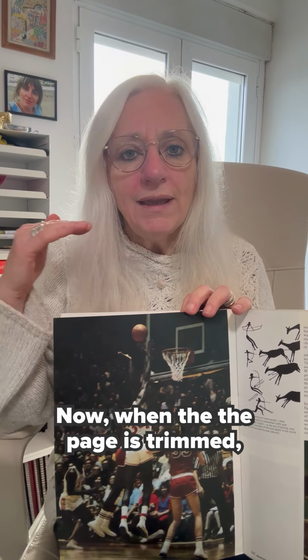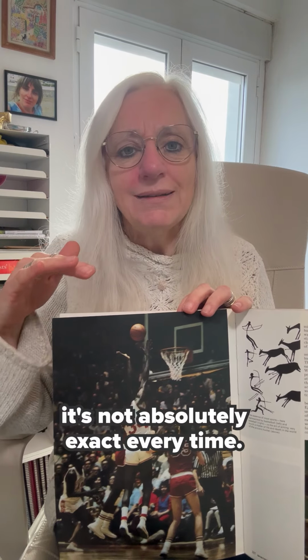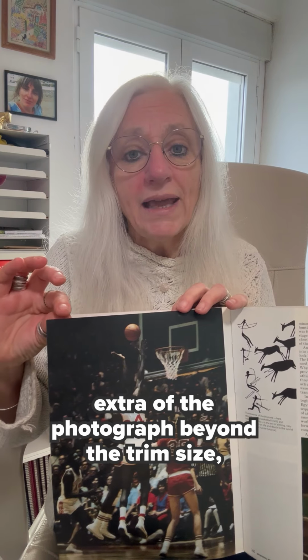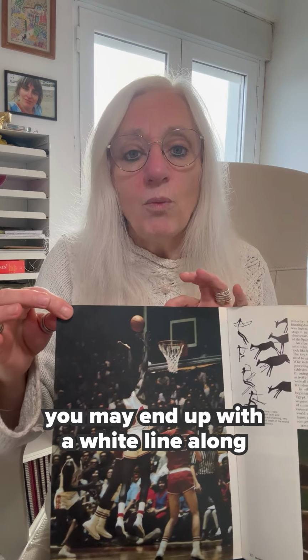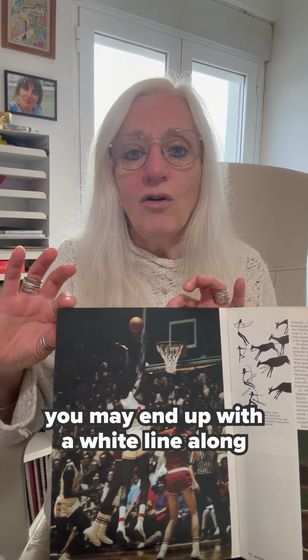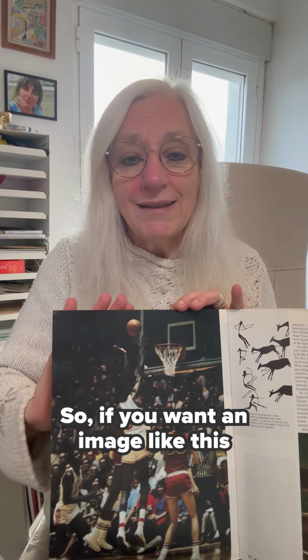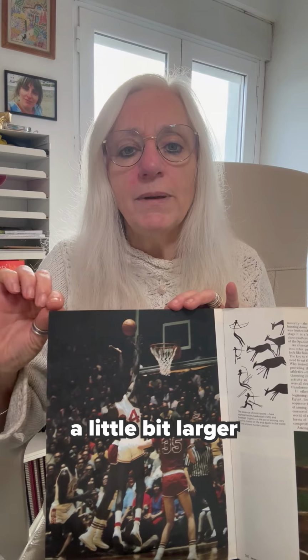Now, when the page is trimmed, it's not absolutely exact every time. And so if you don't allow a little bit extra of the photograph beyond the trim size, you may end up with a white line along one of the edges, both of the edges. Who knows? It depends on where that trim error comes in. So if you want an image like this that goes right to the edge, you have to allow it to be just a little bit larger than the finished book size.